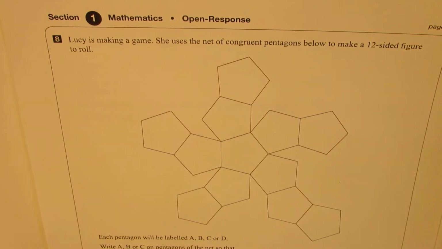It's an open response question. So you need to explain while you write down your answer. That is very important. Lucy is making a game. She uses the net of congruent pentagons below to make a 12-sided figure to roll. So that's the net for each pentagon and 12 of them are there.